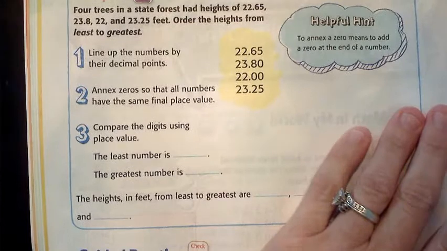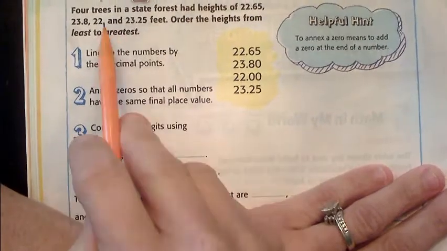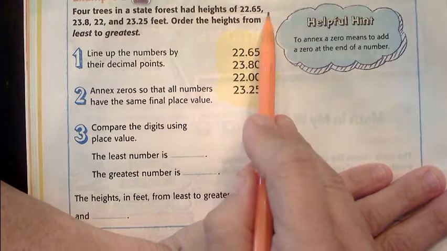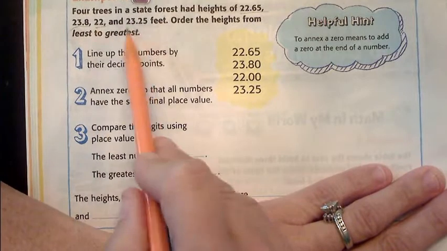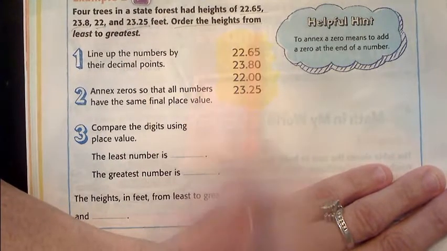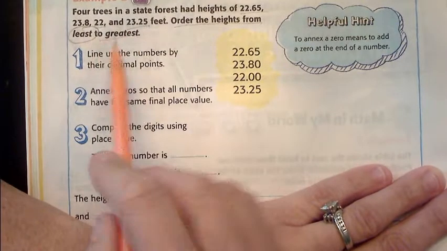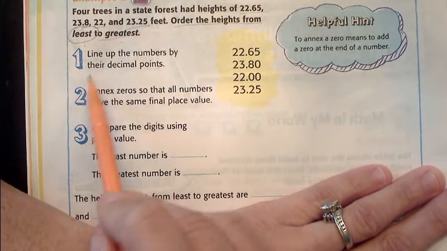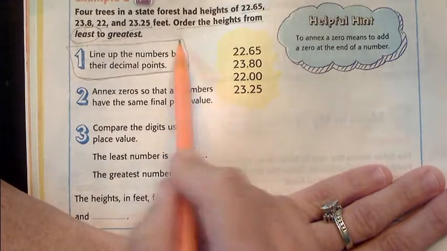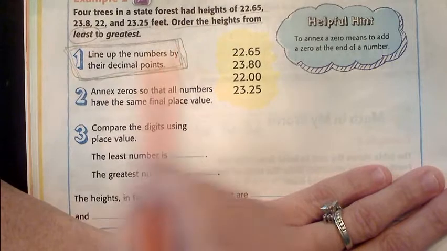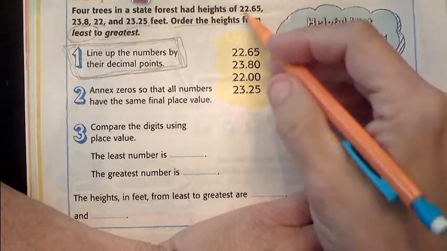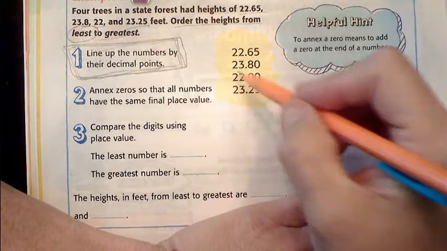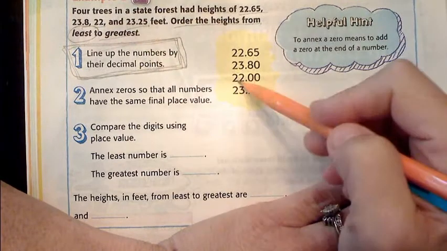Okay, now we're going to go to example number 2. And it says, 4 trees in a state forest had heights of 22.65, 23.8, 22, and 23.25 feet. Order the heights from least to greatest. So we're going to go from the smallest to the largest. So our first step, and this step is always my first step when I'm comparing any numbers, is to line up the decimal point. And so you can see that they've rewritten these 22.65, then 23.8, 22, and 23.25.